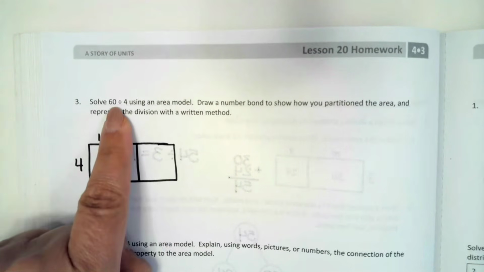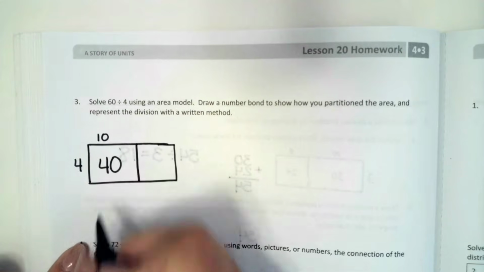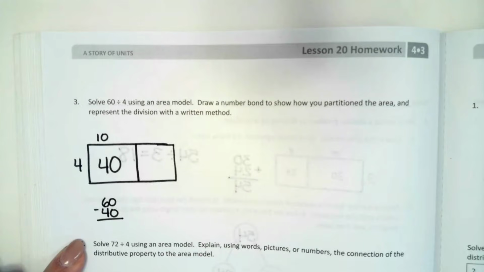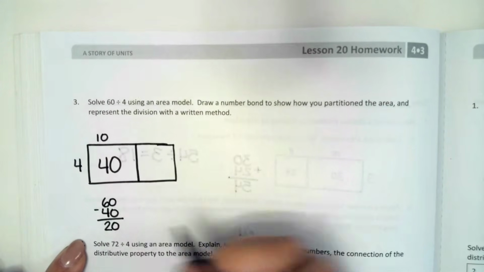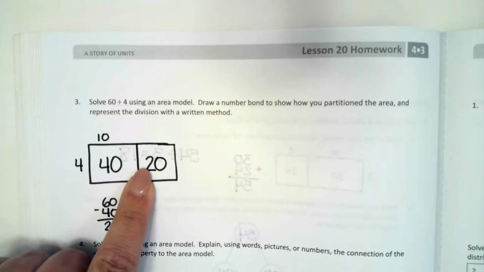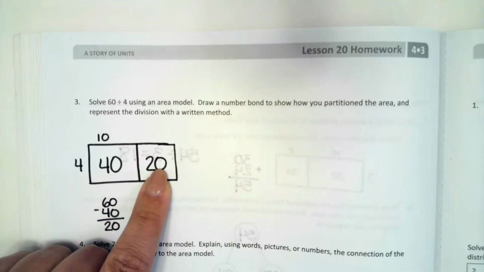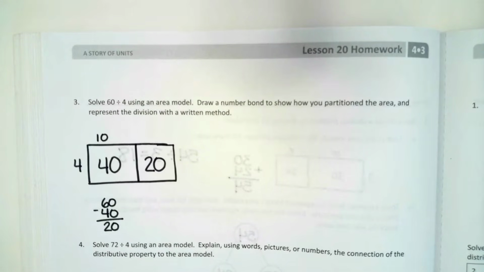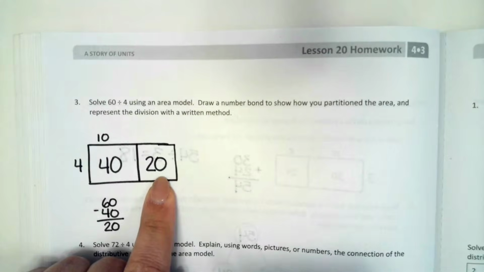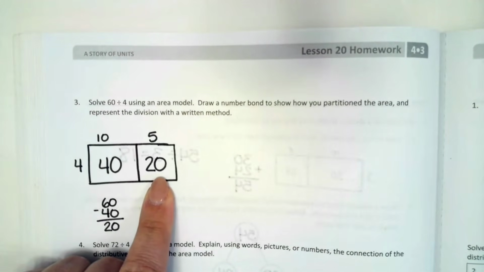You can subtract 60 minus 40 to see how much more is needed. Did you say 20? That's right, 20 goes in here. So now we have a total of 60 in all. Now we need to divide on this part. 20 divided by 4 equals what? Think of your basic facts. What's 20 divided by 4? Or 4 times something equals 20. It's 5. 4 times 5 is 20.